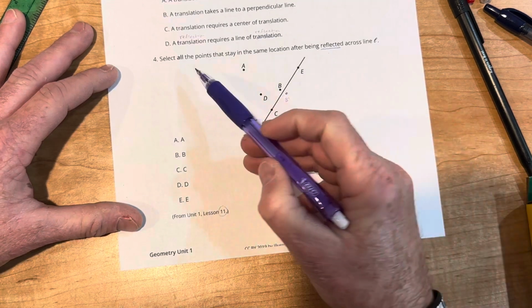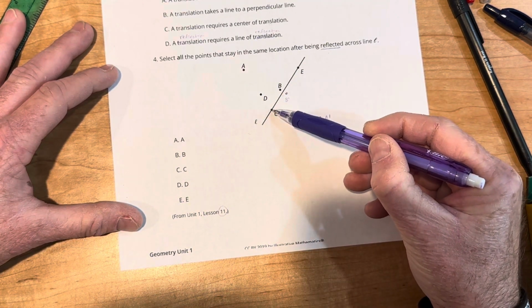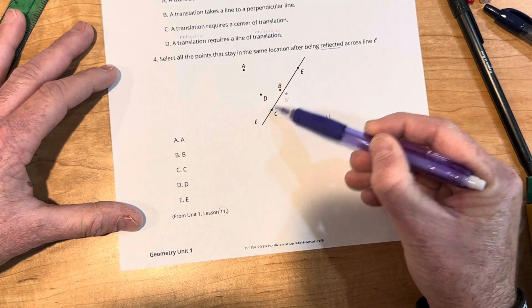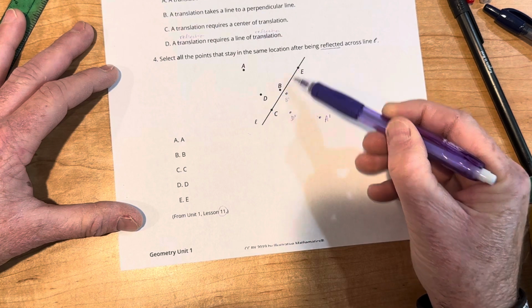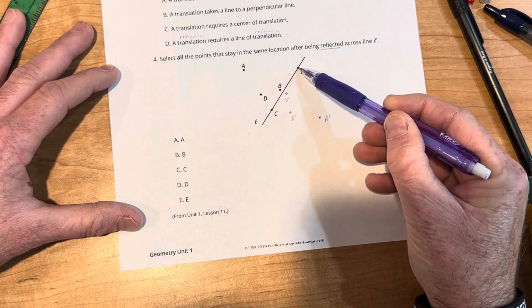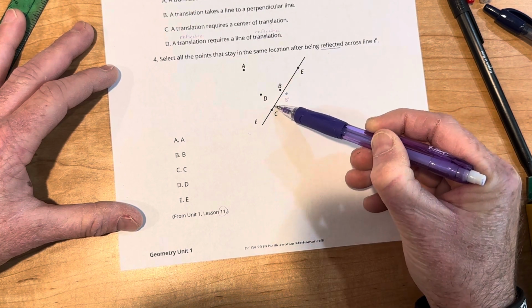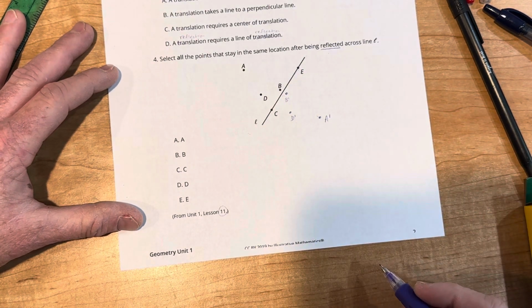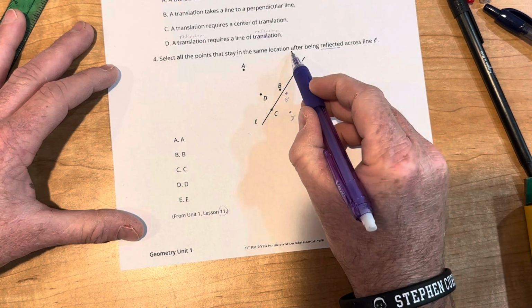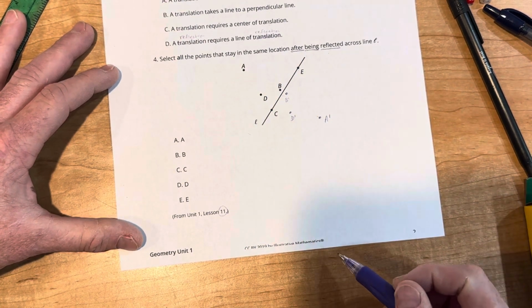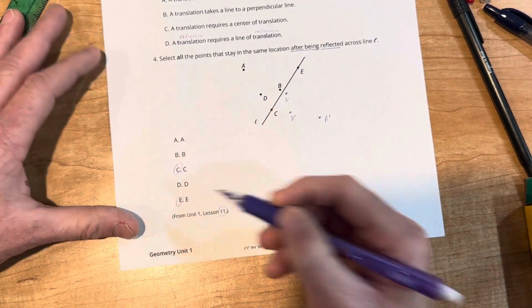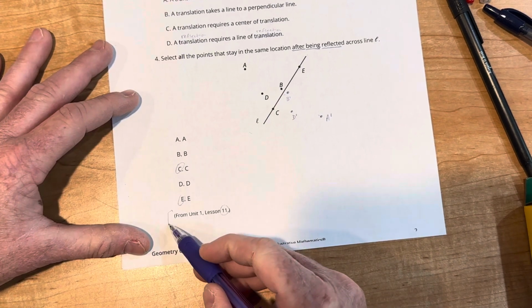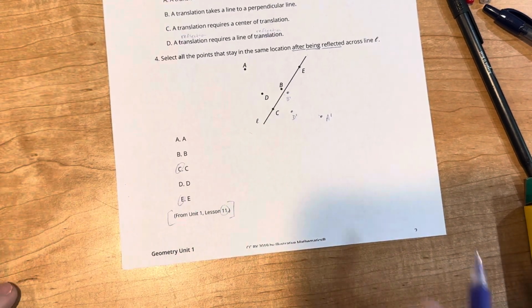So, which points are going to stay in the same location after being reflected? C and E, because any points along this line will stay in the same point after being reflected. So your correct answer, C, E. That's a lesson we didn't cover, so I'm just going to give you the answer. Okay. We're almost done. Number 5.